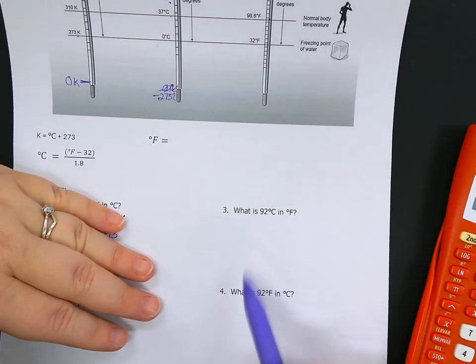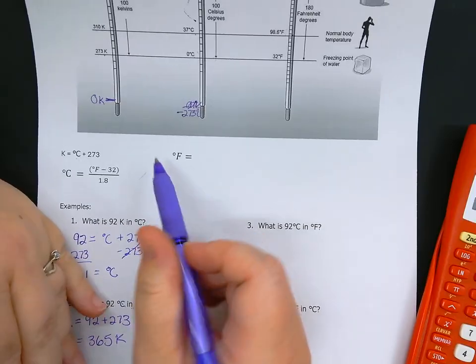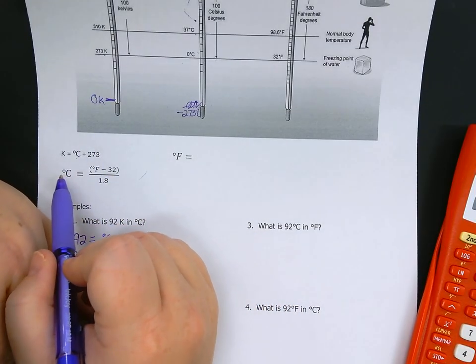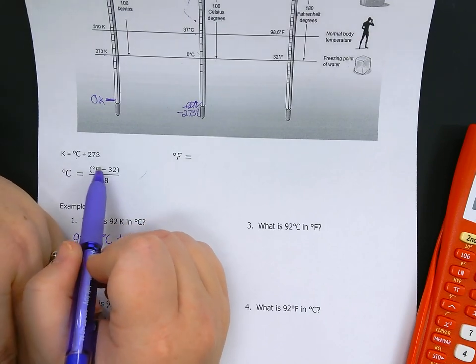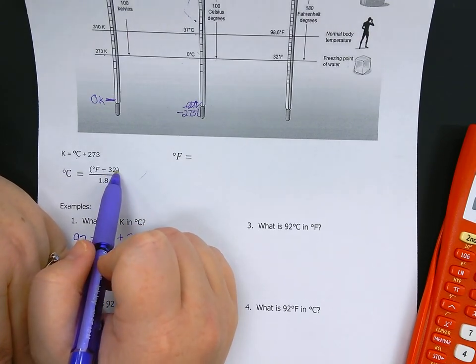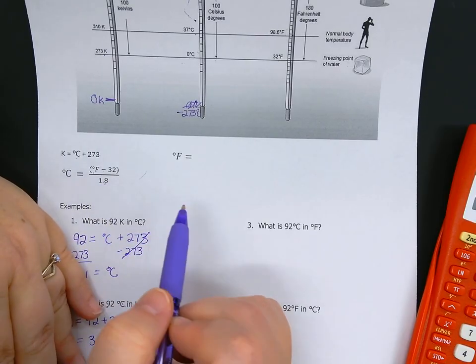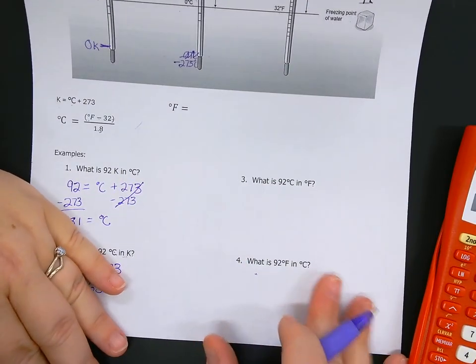Now, to go between Fahrenheit and Celsius, we need a little bit different equation. We need this one. If we want Celsius, we're going to take our Fahrenheit temperature and subtract 32 from it. Once we have that, we're going to divide that by 1.8, and that will give us our Celsius. Okay, so we're going to do that one. We're going to do number 4 first and just plug in from there.